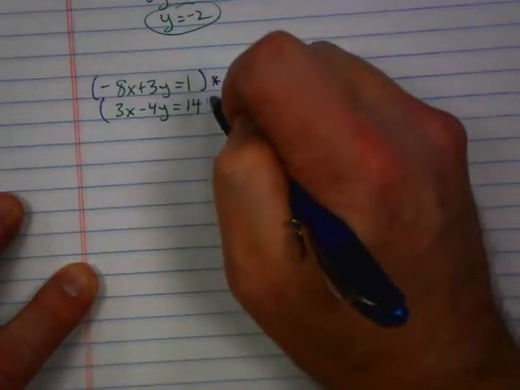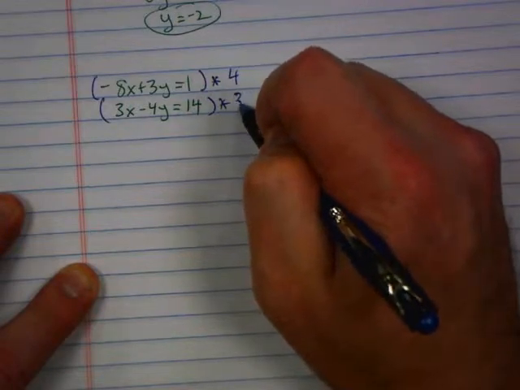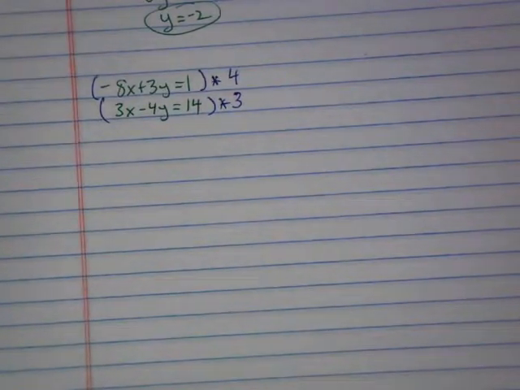And the bottom one we're going to multiply by negative 3. It already had a minus sign in it, didn't it? So that'll give us a positive 12 on top and a negative 12 on bottom. Those will add up to 0. Sometimes you have to multiply both equations. No way around it. Is that hard? Slightly harder, but still better than fractions.